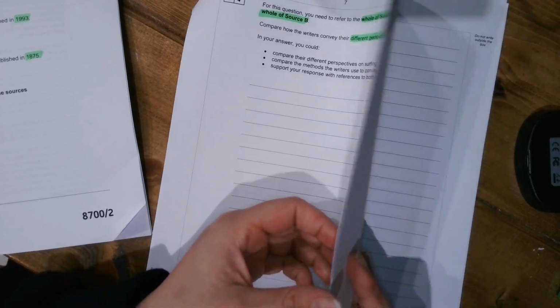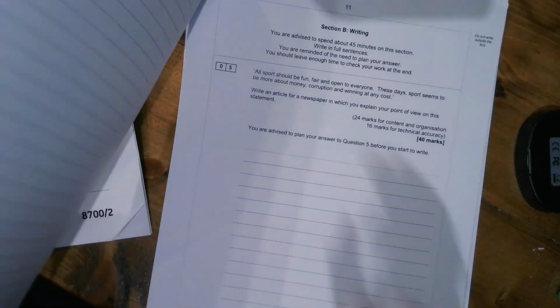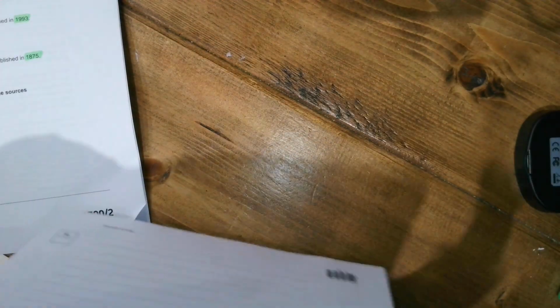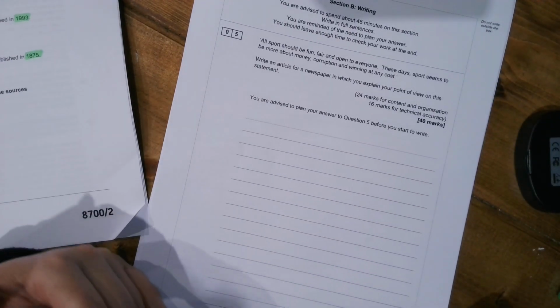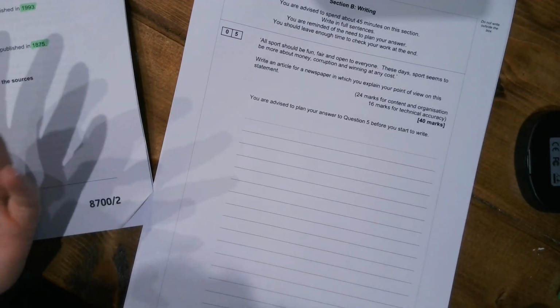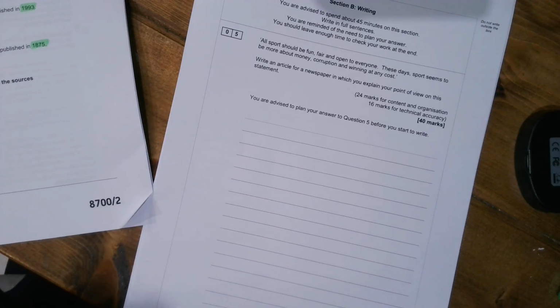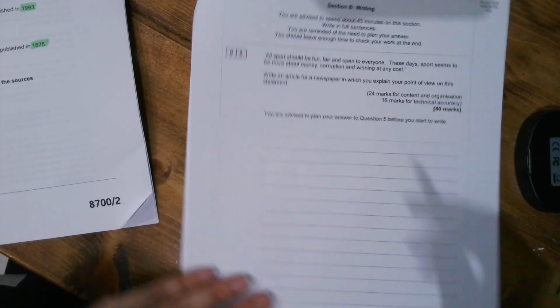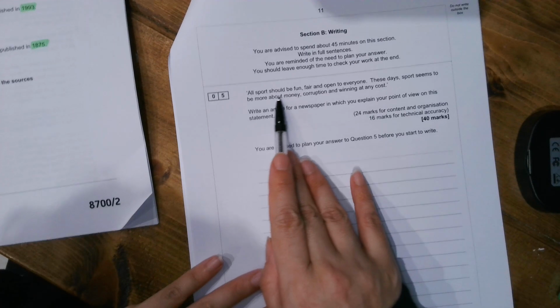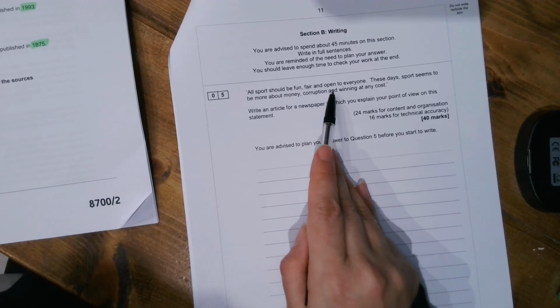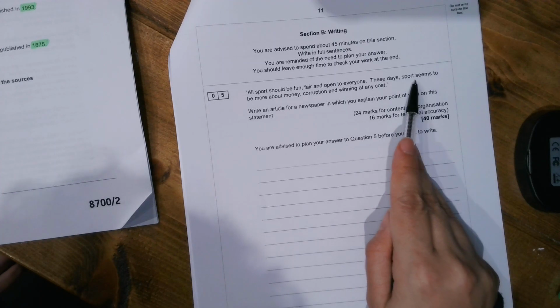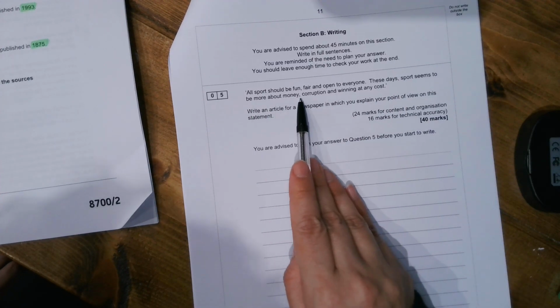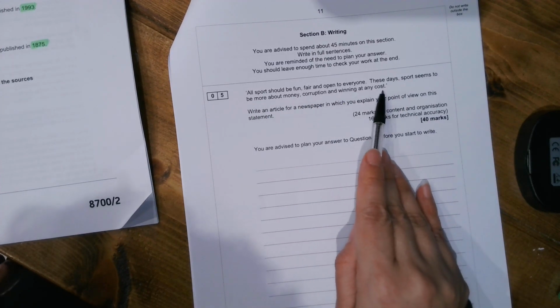And now I'm going to go to the end of the paper, and I've got my paper 2, question 5. Now, like I said, I probably would go for this one first. But if I'm struggling, I might do the reading section first in case the source gives me some ideas. Now it says here, all sports should be fun, fair, and open to everyone. These days, sports seem to be more about money, corruption, and winning at any cost.